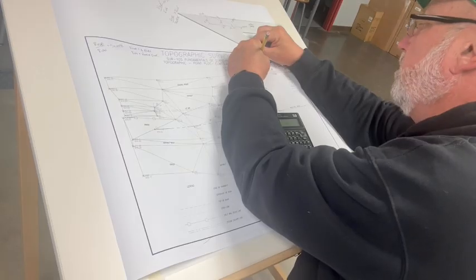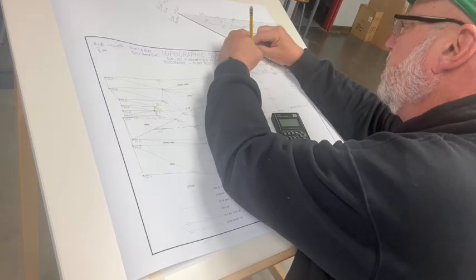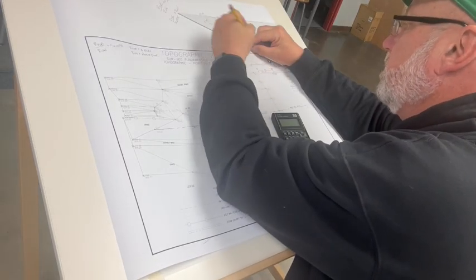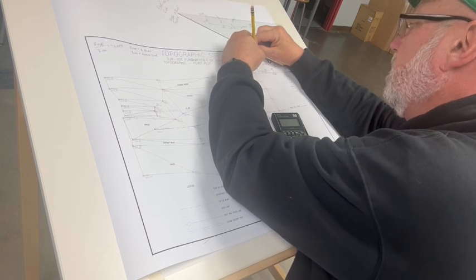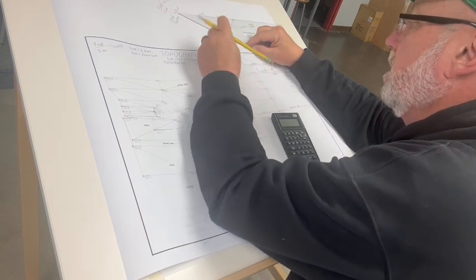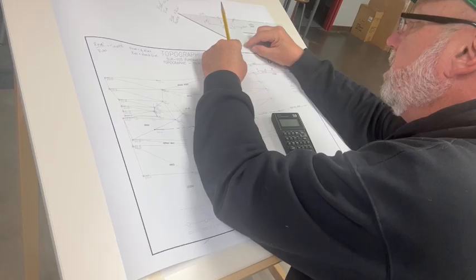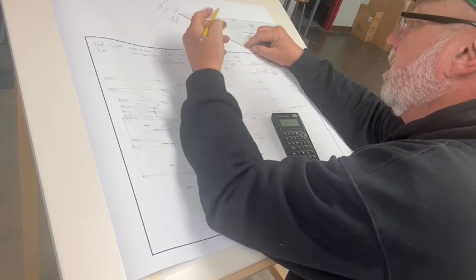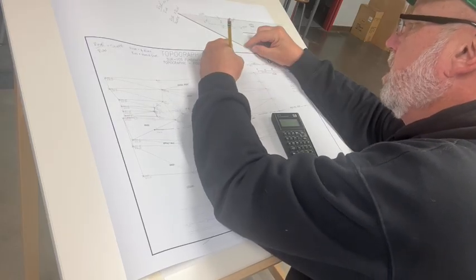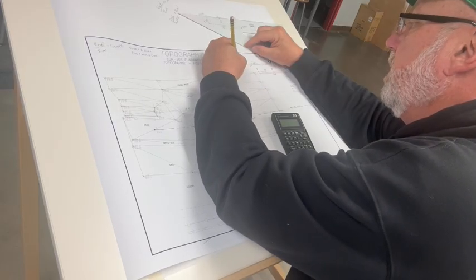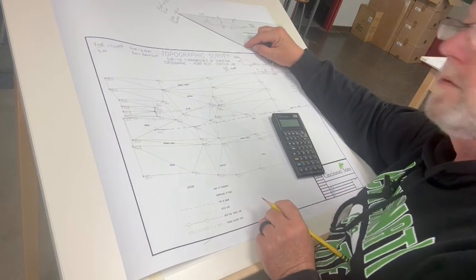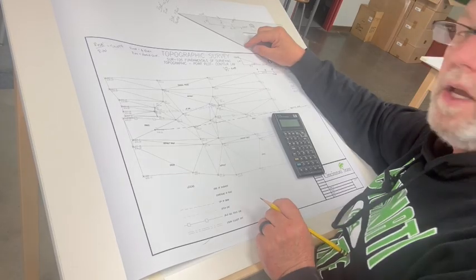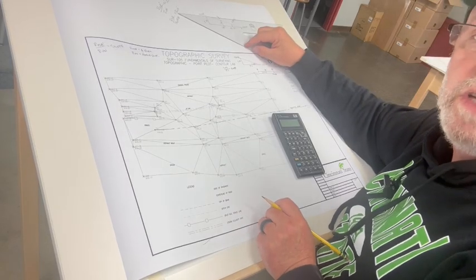So the slope falls right here. This would be 0.089. I wrote that down incorrectly. 0.089. That's a big difference. Okay, so that's the first step right there.